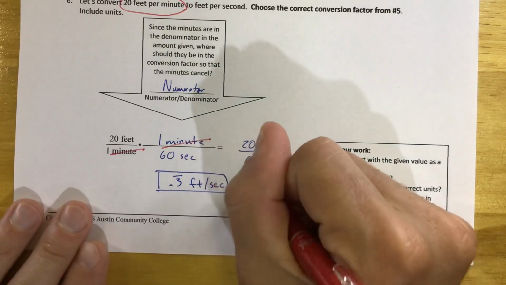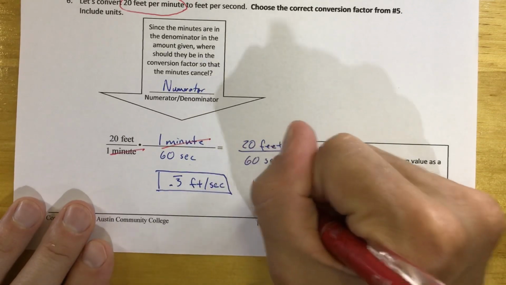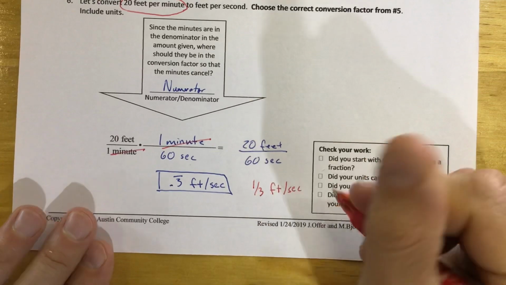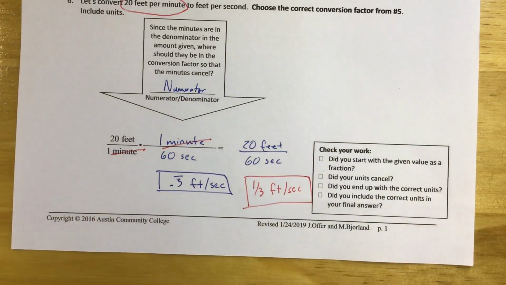Or if you want to, because I know that one looks a little bit odd, you could do this as a fraction. You could do 1/3 feet per second. Okay, so that's an option. It's how you can write it as well, and both are fine. There's not one that's actually better. It's just more likely what you prefer to look at.